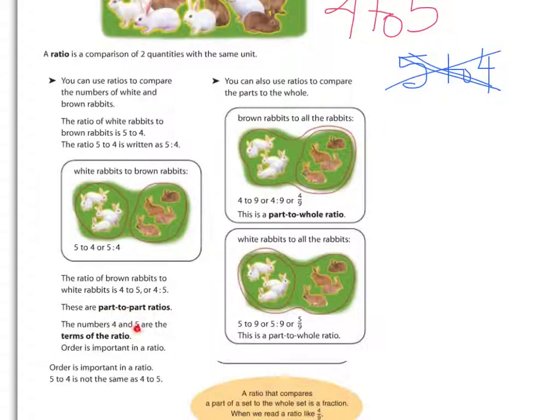The numbers 4 and 5 are the terms of the ratio, and order is important in a ratio. As we discussed already, you cannot switch the order around. 5 to 4 is not the same as 4 to 5. If we are talking 5 to 4, we're talking white rabbits to brown rabbits. If we're talking 4 to 5, it's brown to white. So that order is important.